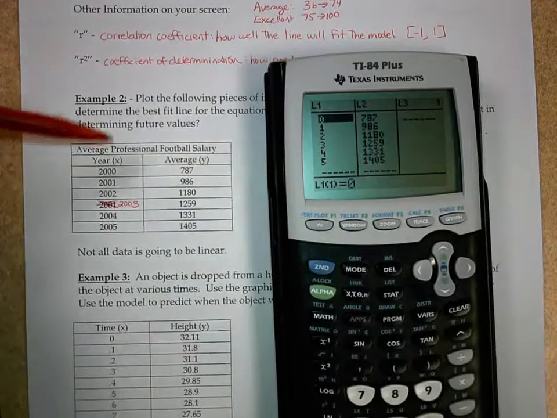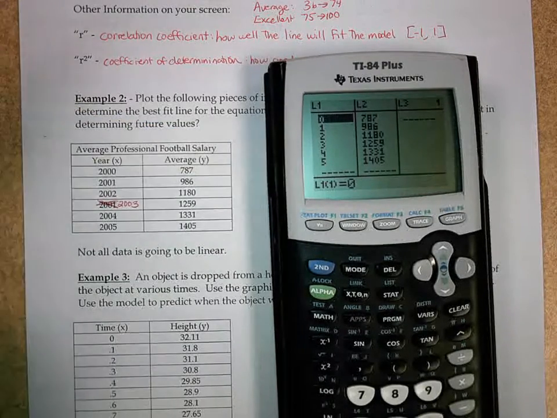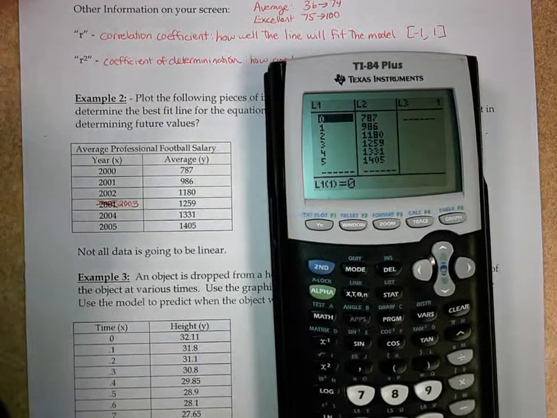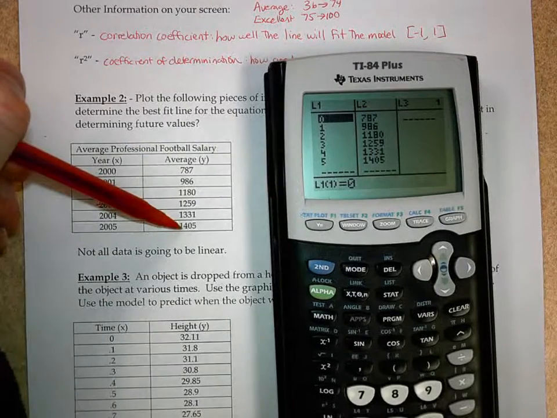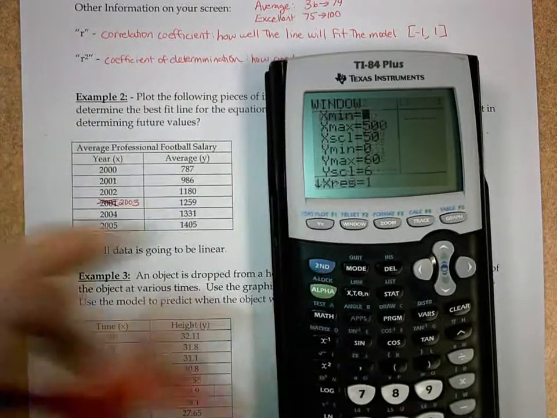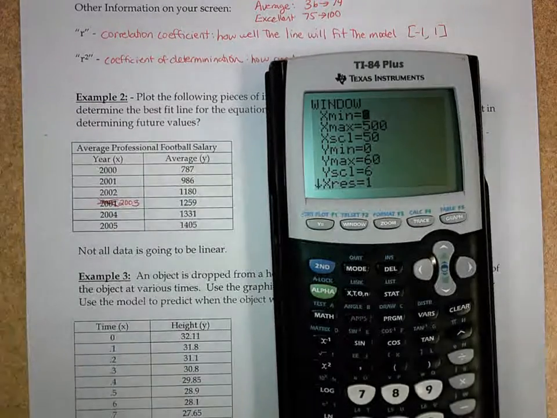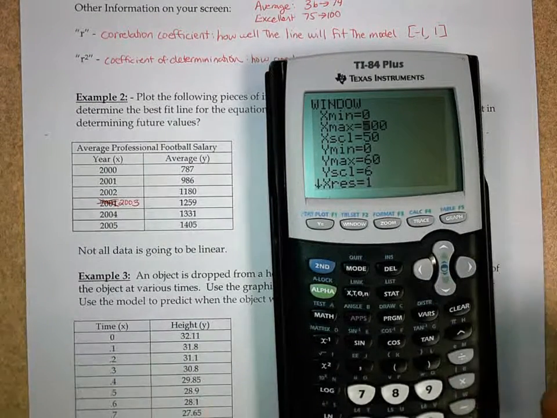Now, if I look at these points right here, I can see 0 to 5 are my extreme x values, and my y's, I'm going 787 to 1405. So when I set my window, 0 to 500 is way too much. Maybe 0 to 6 is all I need.